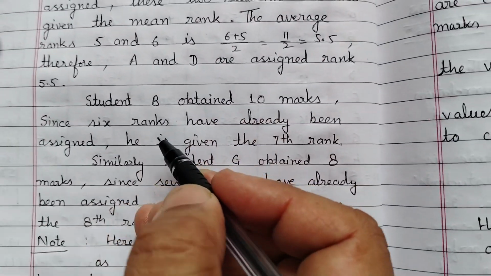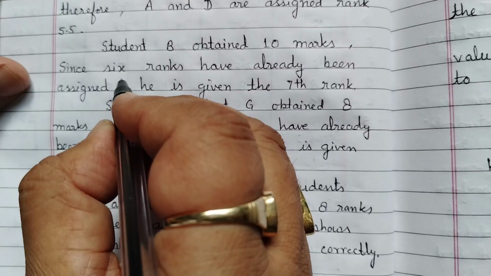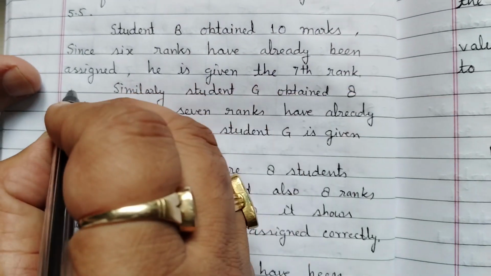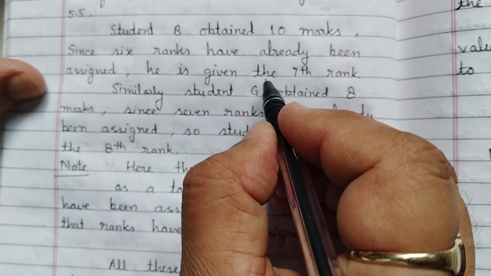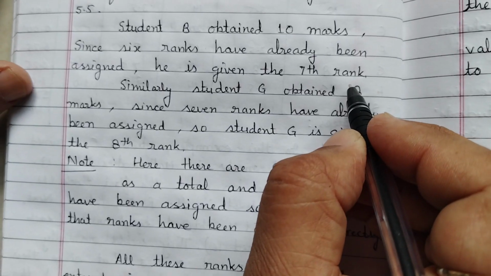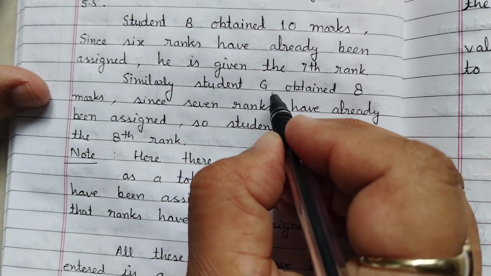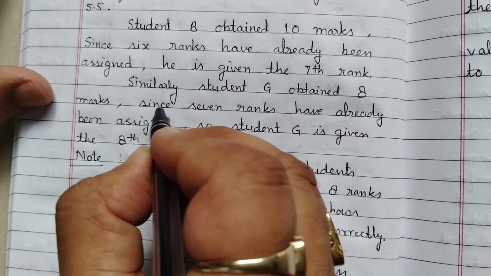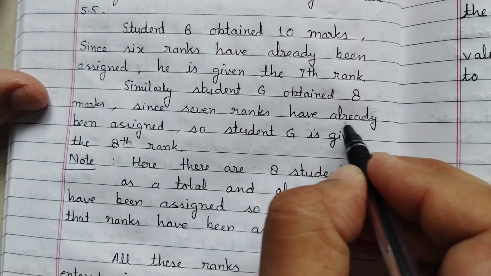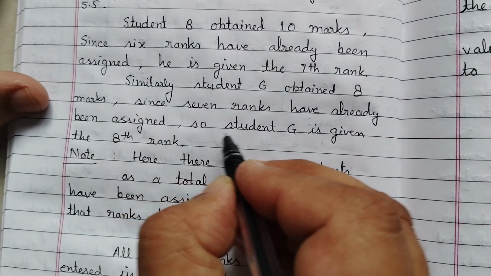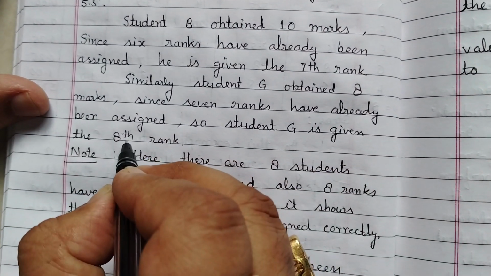Now student B obtained 10 marks. Since 6 ranks have already been assigned, he is given the 7th rank. Similarly, student G obtained 8 marks. Since 7 ranks have already been assigned, student G is given the 8th rank.